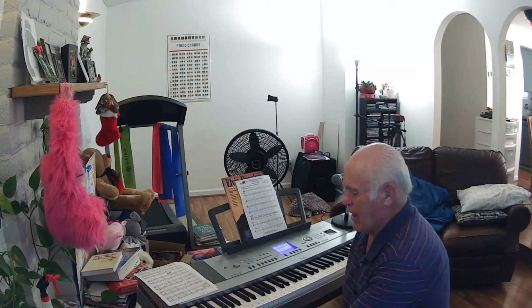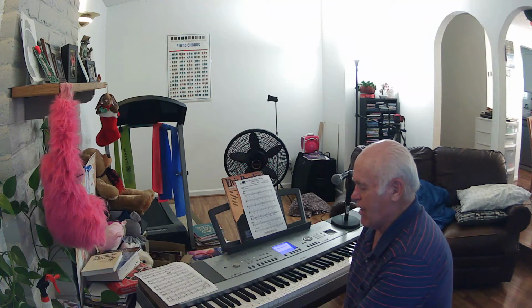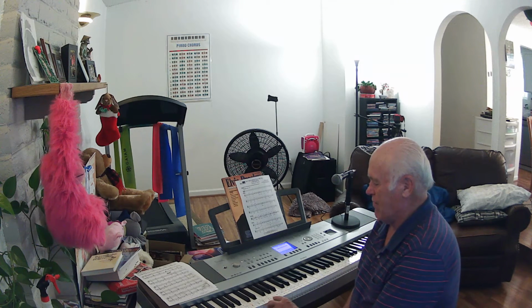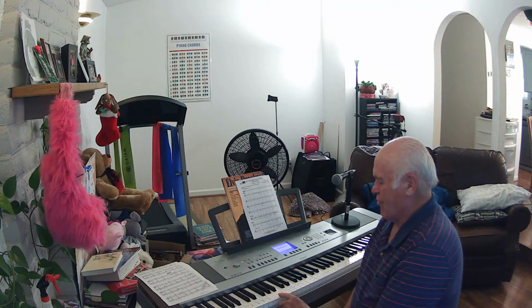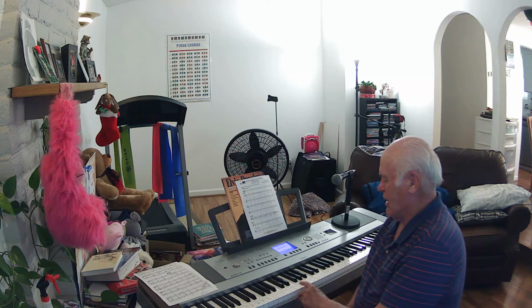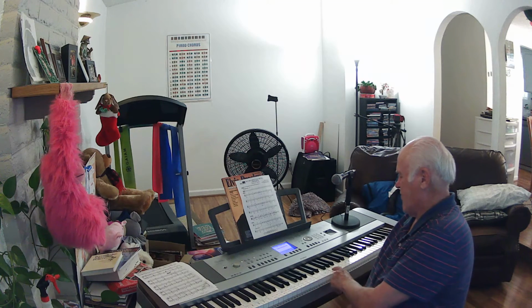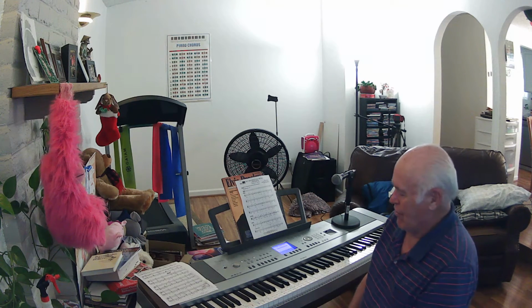Right, so you go A, B, C, D, E, F, G. Then you start over, A, B, C, D, E, F, G, and you continue up the keyboard the same way. It's just 7 notes, A through G, then you start over. So it's not that hard.